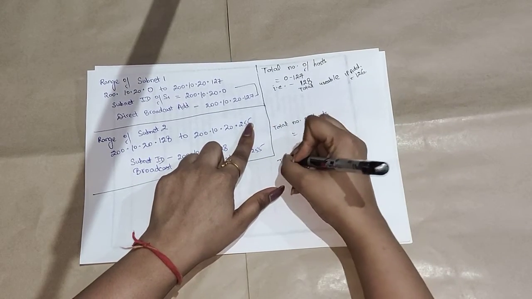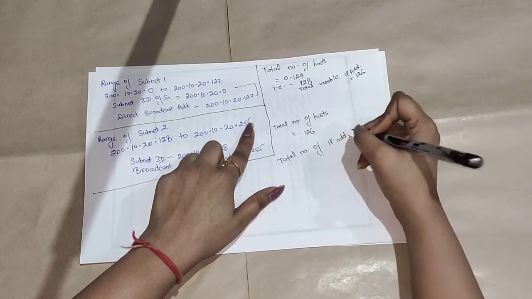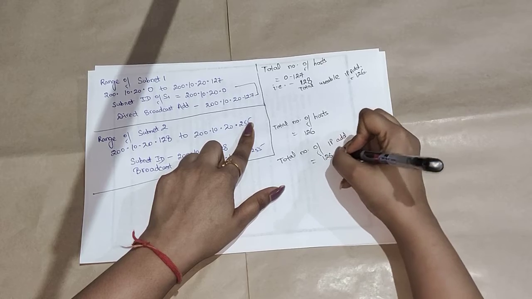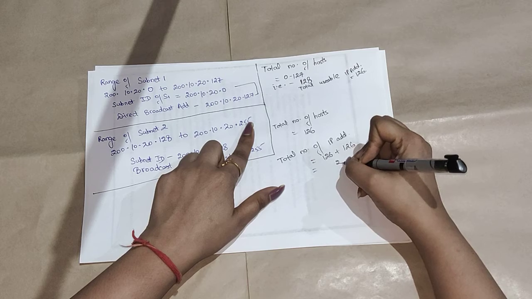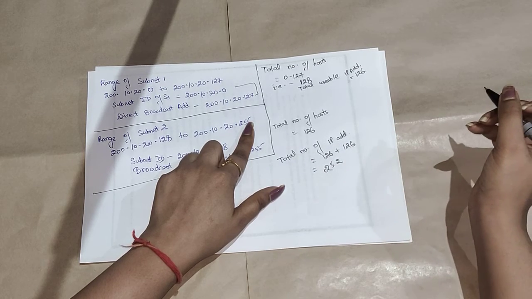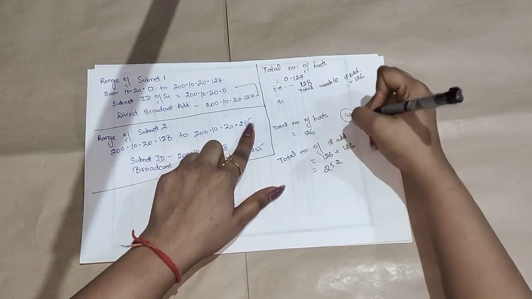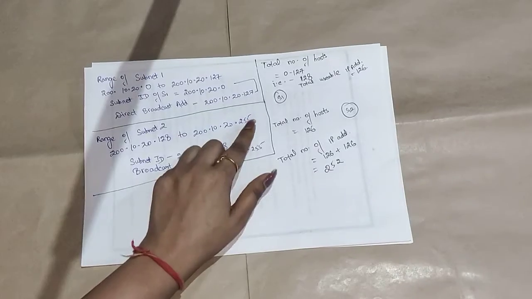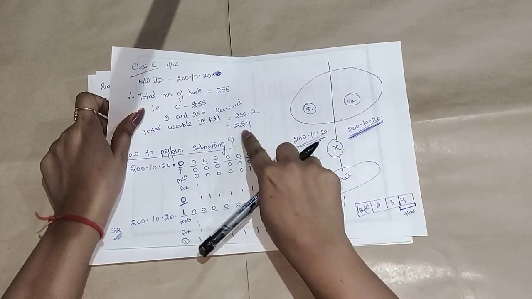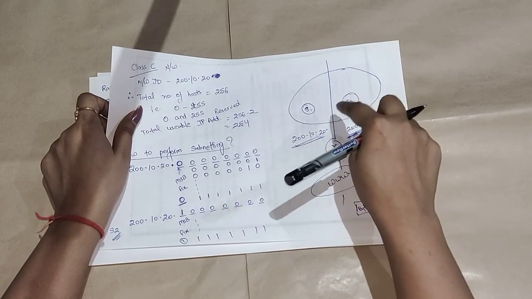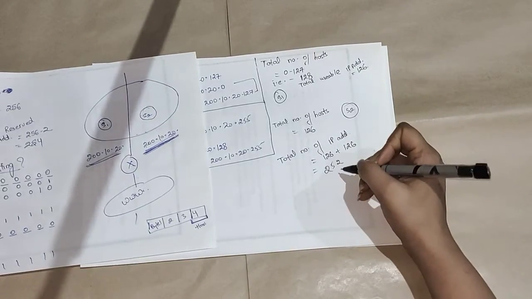That means total number of IP addresses is equal to 126 plus 126. That means how many? 252. Clear? This is for subnet 1, this is for subnet 2. But earlier when we calculated the total number of IP addresses in this entire network, that was 254. But when we perform subnetting in this network, the total number of usable IP addresses decreased by 2.